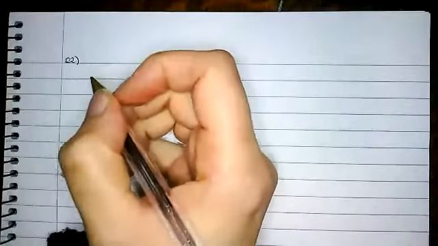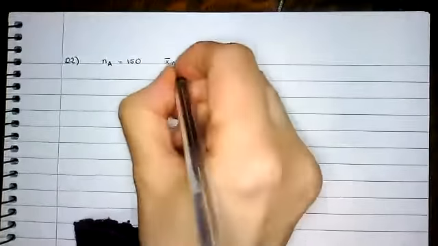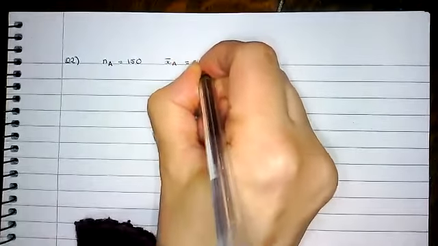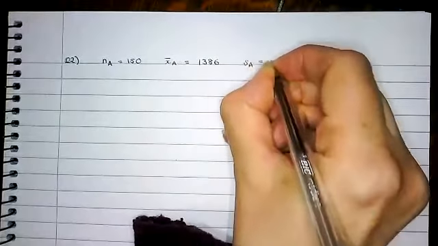So we know that for the first batch, sample A, we had 150 items, a mean value of 1386, and a standard deviation of 114.